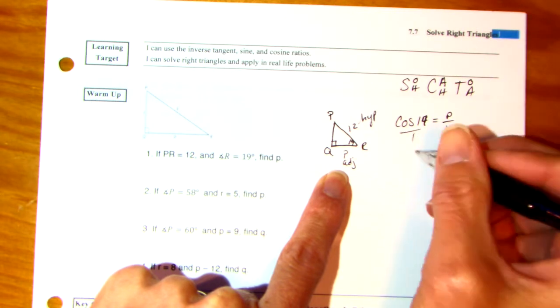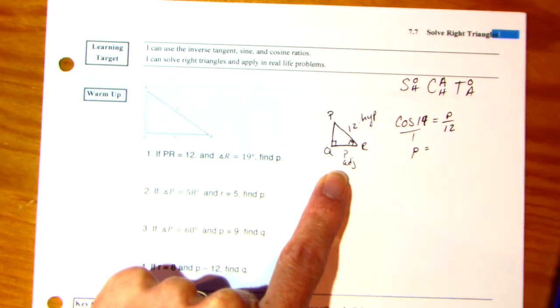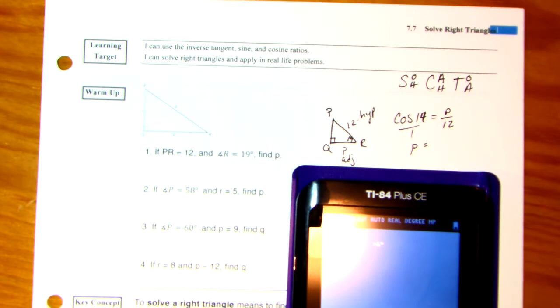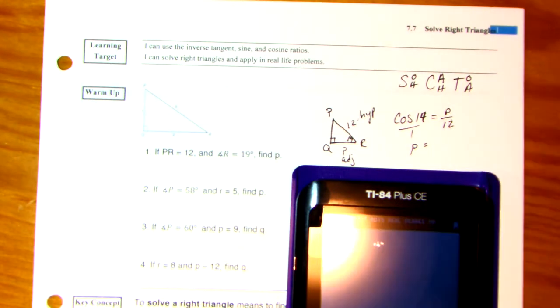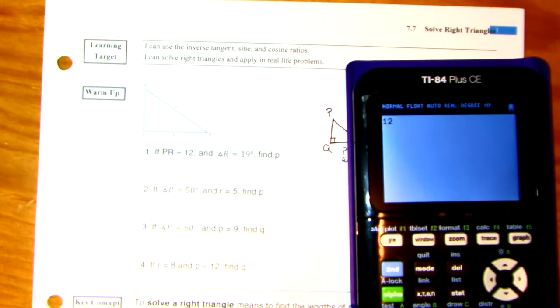Let's cross multiply. P is equal to 12 times cosine of 19.